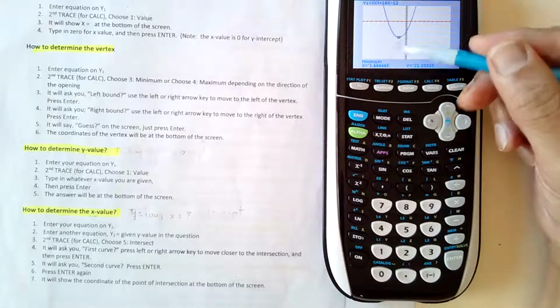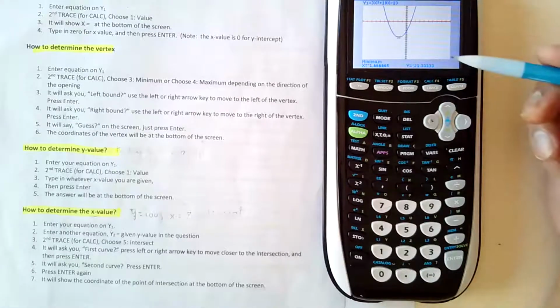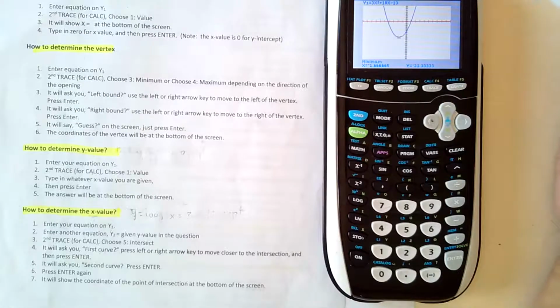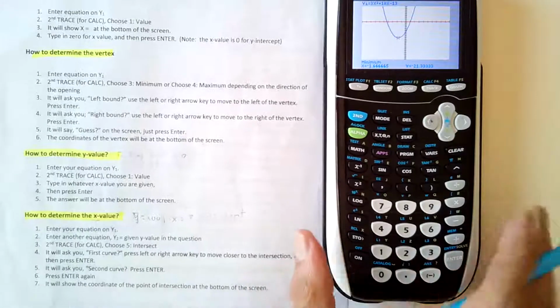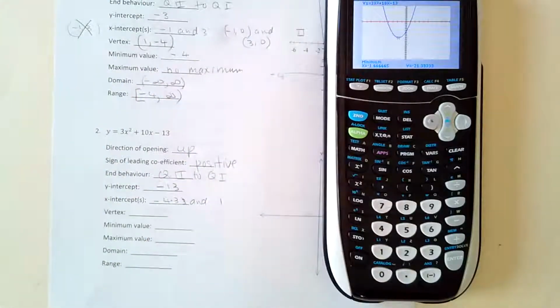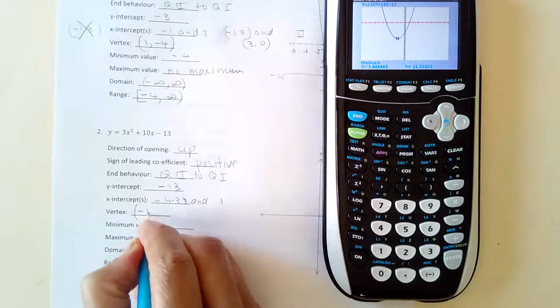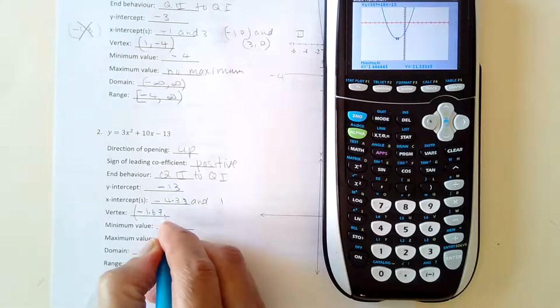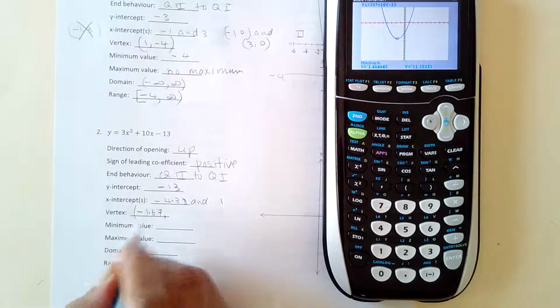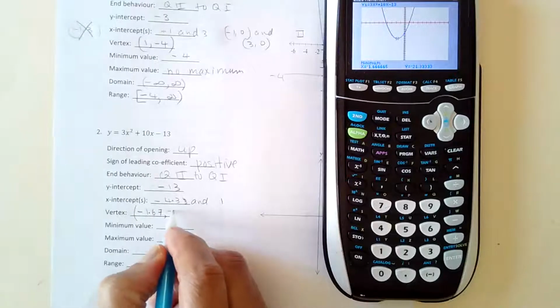Your vertex is approximately negative 1.67 and negative 21.33.